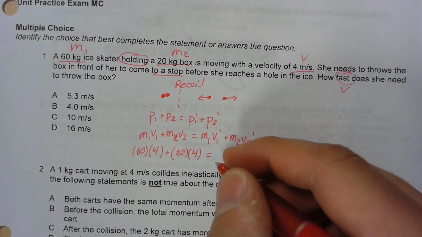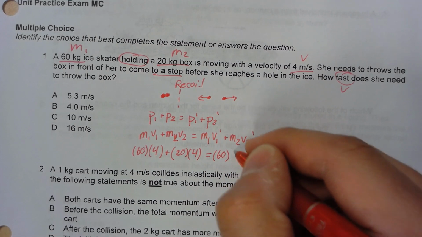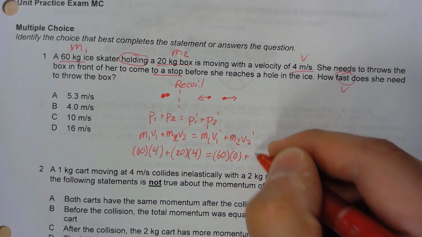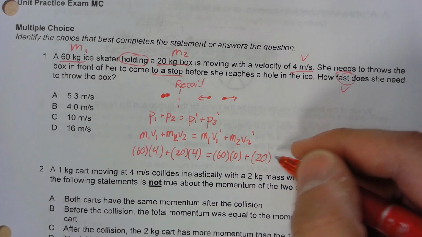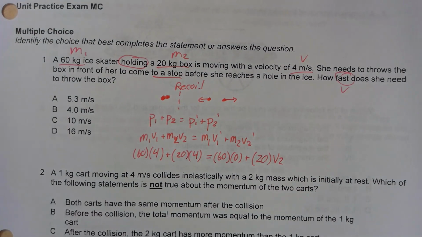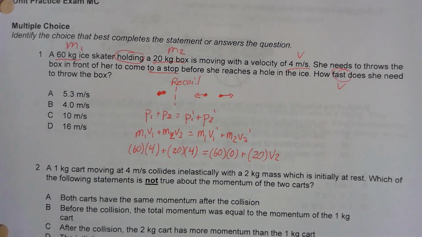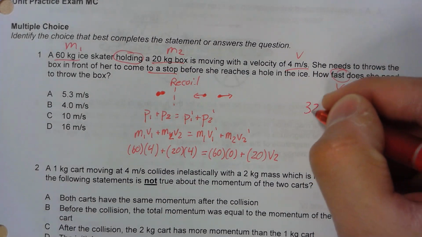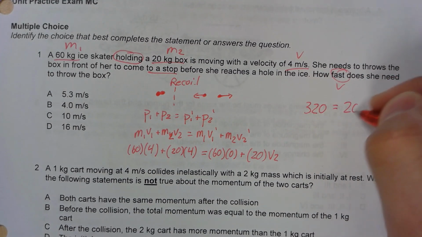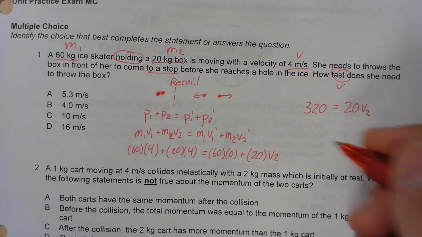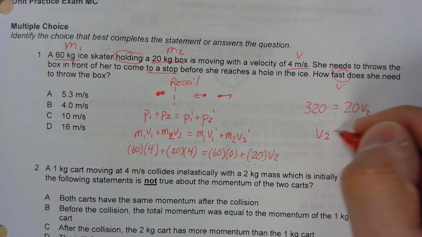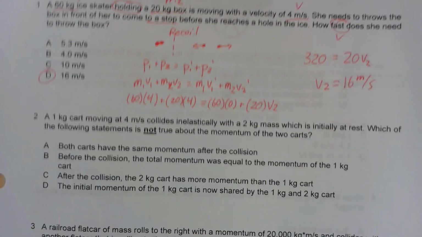She needs to stop, so that means her velocity is going to be 0. The box doesn't lose any velocity, and that is ultimately what I'm going to solve for. Okay? So at this point I would go ahead and work it out on my calculator. I get 320 on the left side equals 20 V2, divide, and V2 is 16 meters per second. Okay? So the correct answer for 1 is D.